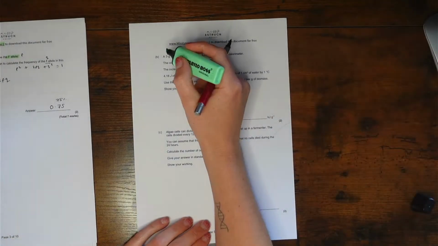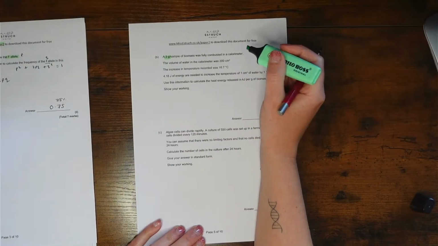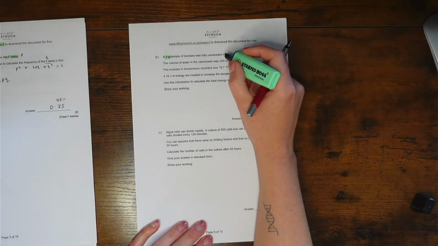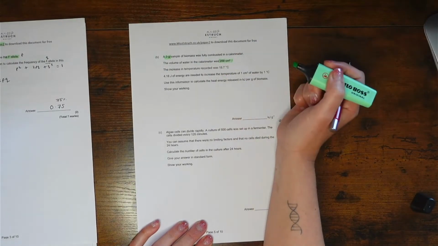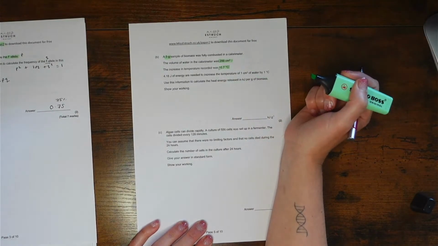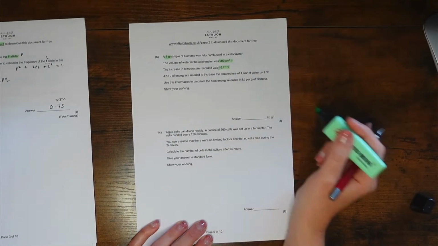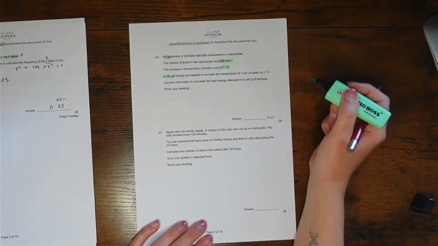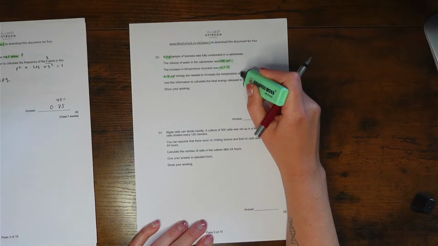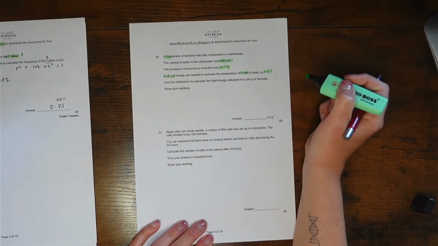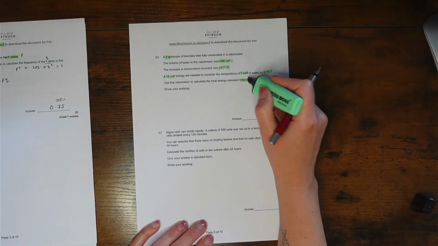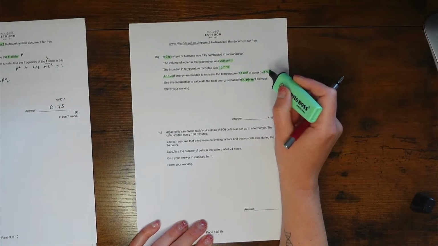So for this one, let's have a read through. We've got a 3-gram sample of biomass fully combusted in the calorimeter. The volume of water in the calorimeter was 200 centimetres cubed. The increase in temperature recorded was 16.7 degrees C. We're told that 4.18 joules of energy are needed to increase the temperature of 1 centimetre cubed of water by 1 degree. Use this information to calculate the heat energy released in kilojoules per gram of biomass.